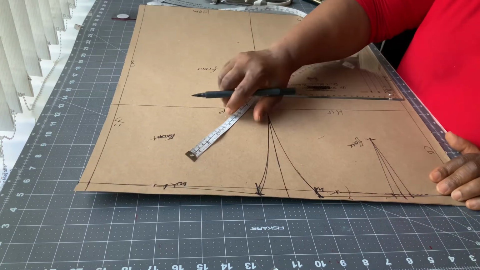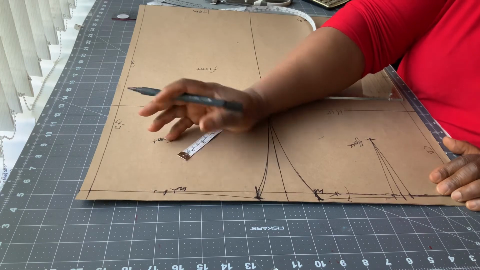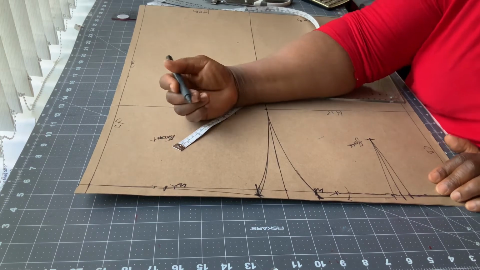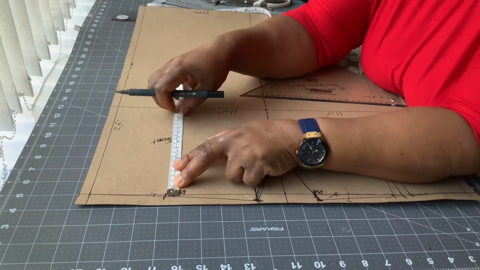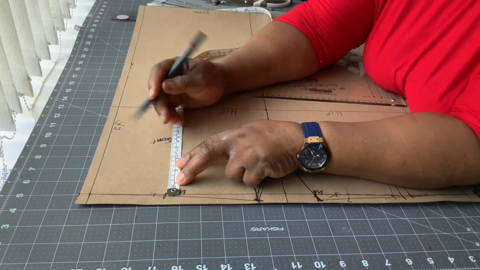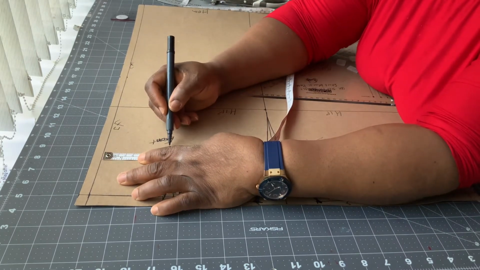In so many cases, we don't really need that for the front, but if you want to add that to it, you can just use like 4 inches. So it's going to be 3.5 like the back.